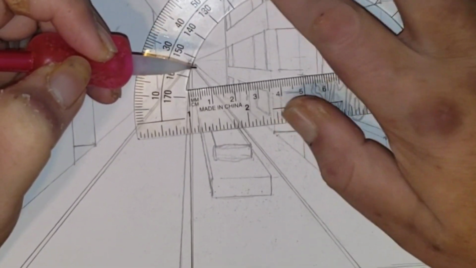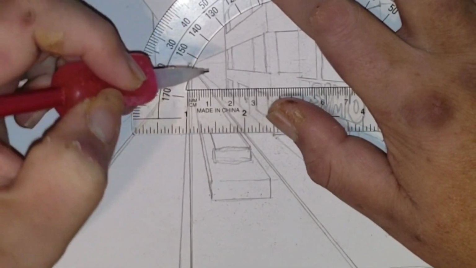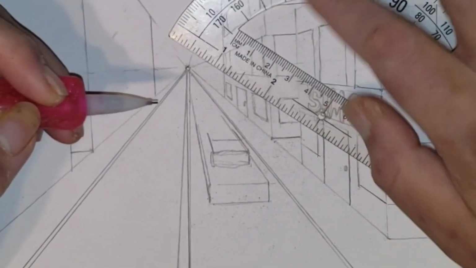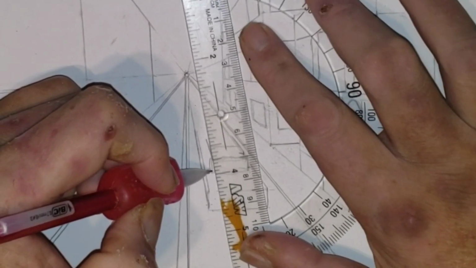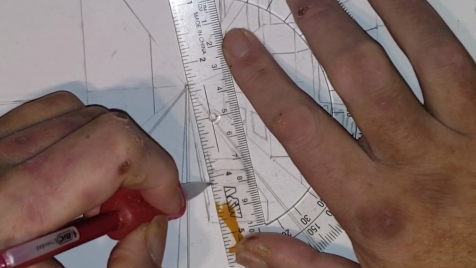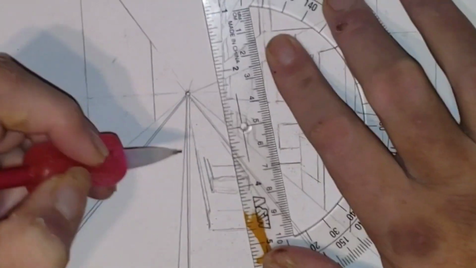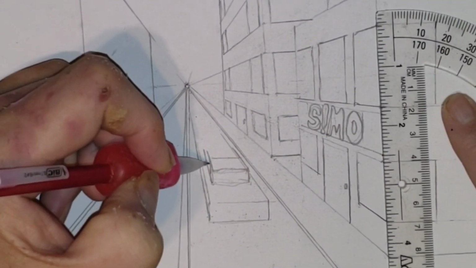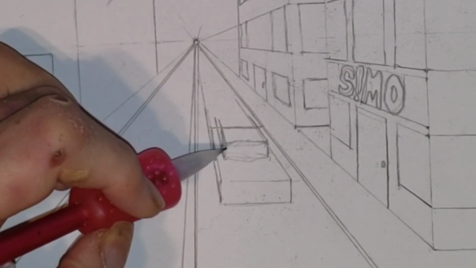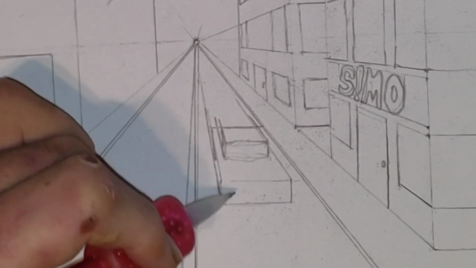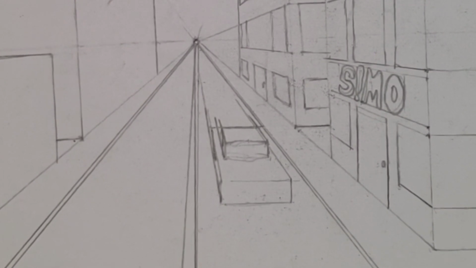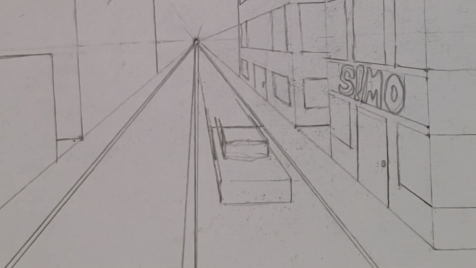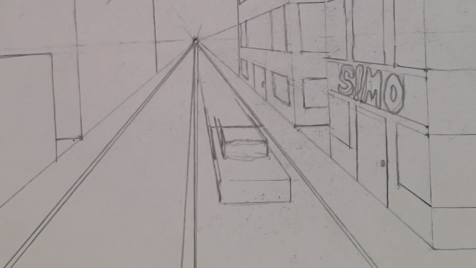And then we'll do the back end like so. Connect this to the vanishing point a little bit. So we have a small rectangular block on top of a little bit of a bigger one. Now to make it look more like a car, we just need to add some of those details.